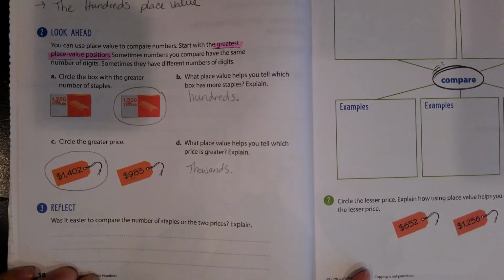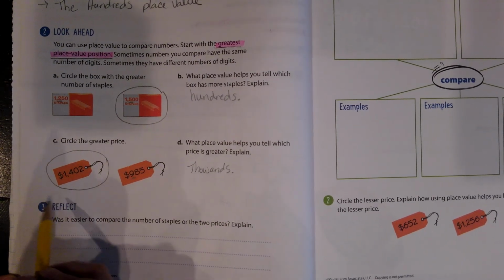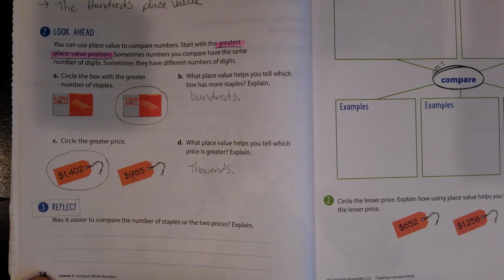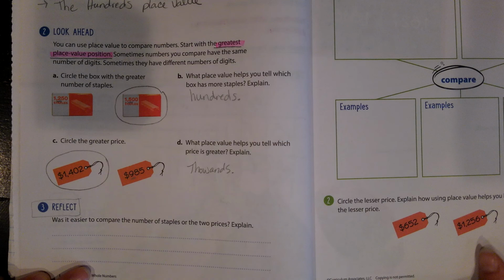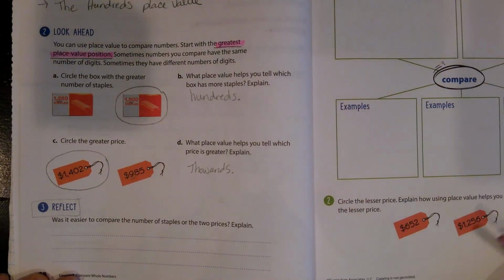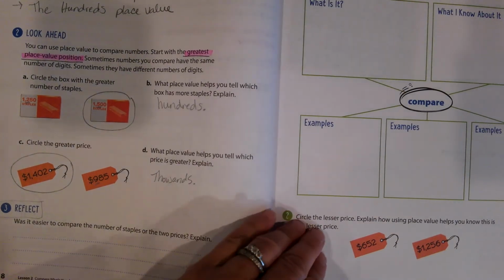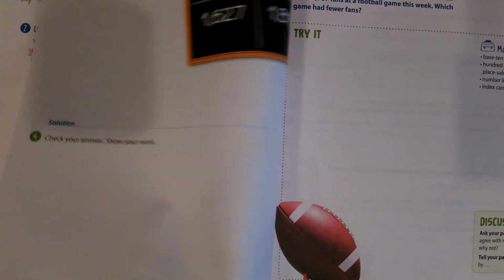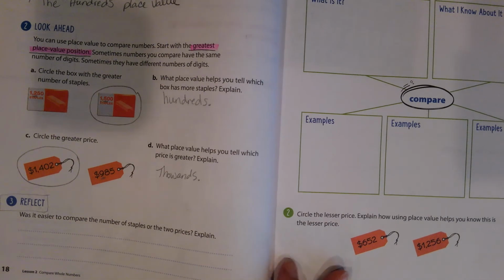So which one was easier to compare? And this is just your answer. I know what my answer would be, but I want you to write that there. Okay, pages 19 and 20 are your follow-up pages. And it's technically homework. So I'll write it on your homework page also.